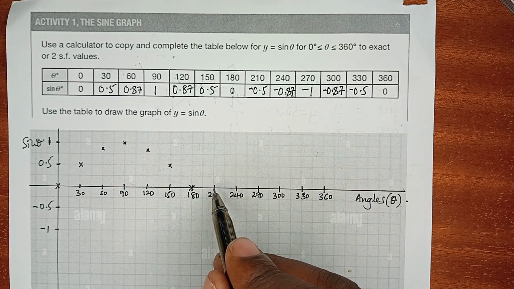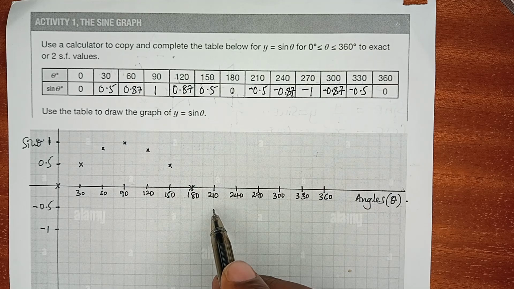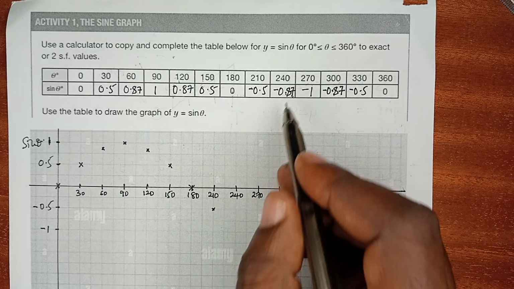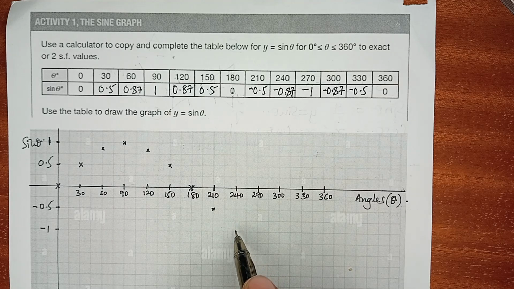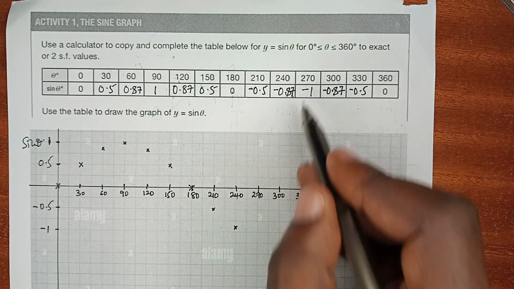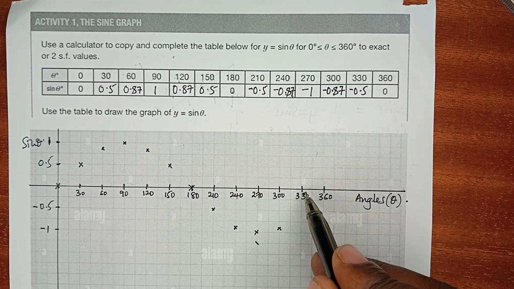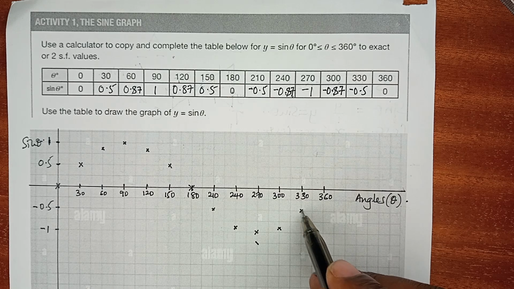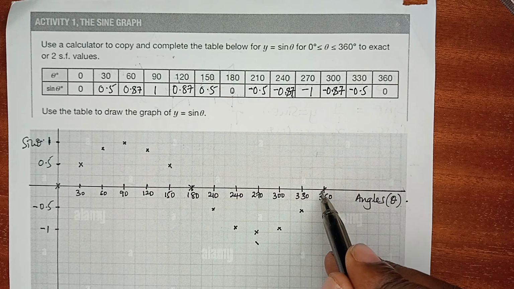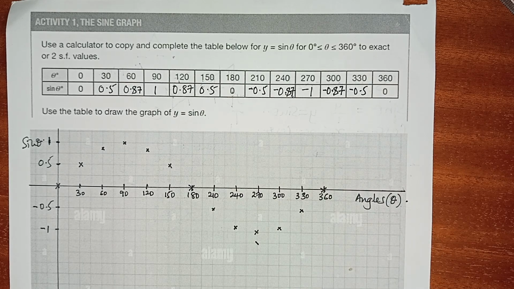Sine 210 is negative 0.5 there. 240, negative 0.86 around there. Sine 270, we have negative 1 there. Sine 300, negative 0.86 there, sine 330 negative 0.5, and sine 360 we can see we have 0.